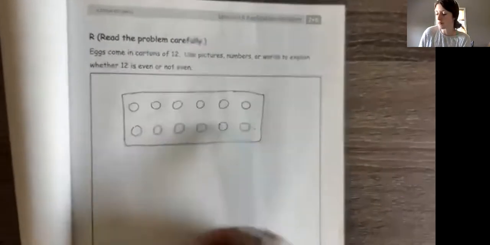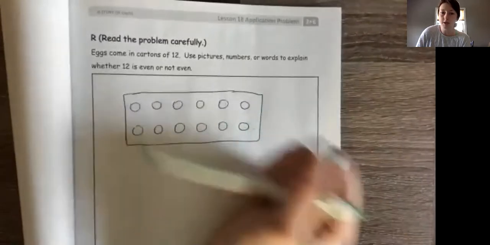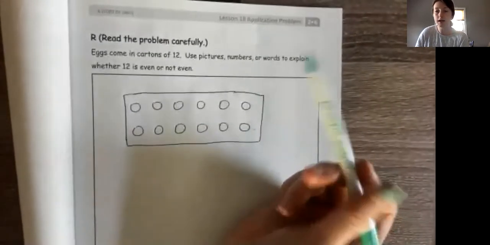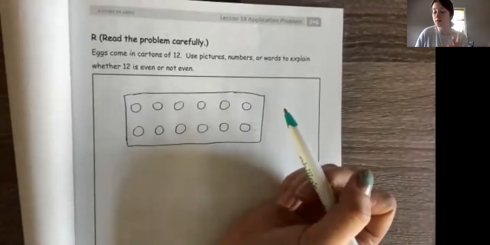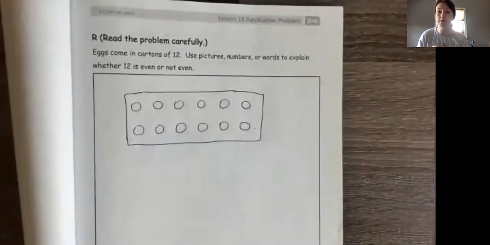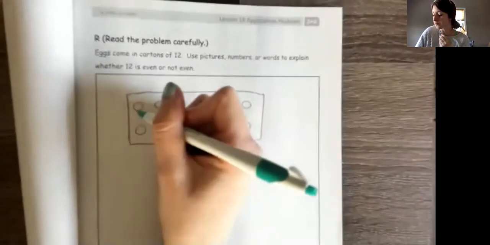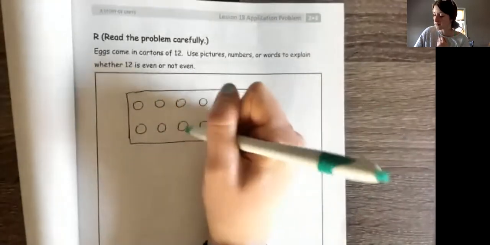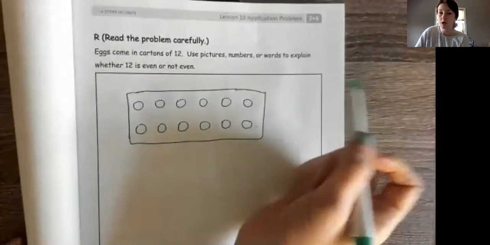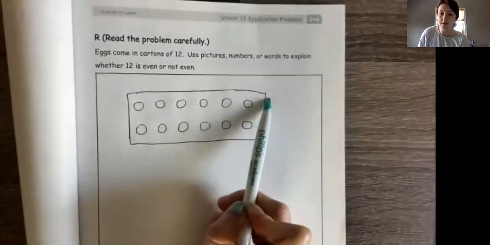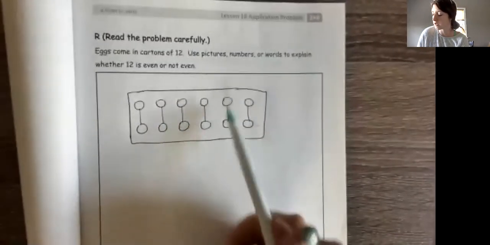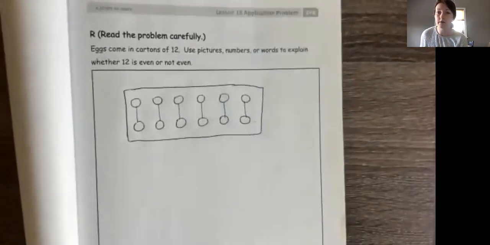There are 6 on the top and 6 on the bottom. So I can look at this picture to figure out whether 12 is even or not even. And I know that even numbers mean that there's always a pair, right? A lot of times we can skip count by 2s to figure out if a number is even or not even. And if I'm looking at this picture, I can see, okay, this has a pair, this has a pair, this one does, and this one does, right? There's no leftover egg out here that's by itself. If I look at this picture, I can draw lines to connect them to see that each one has a group of 2. 2, 4, 6, 8, 10, 12. This shows me that 12 is even.